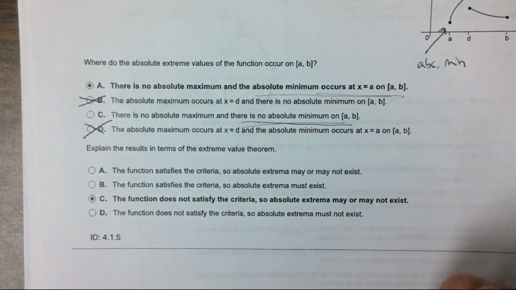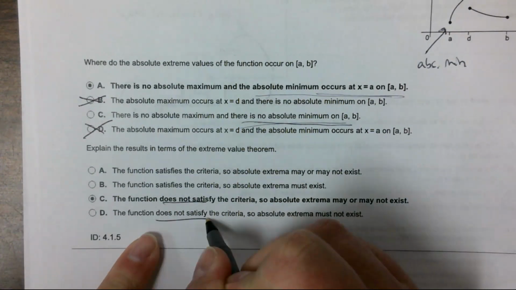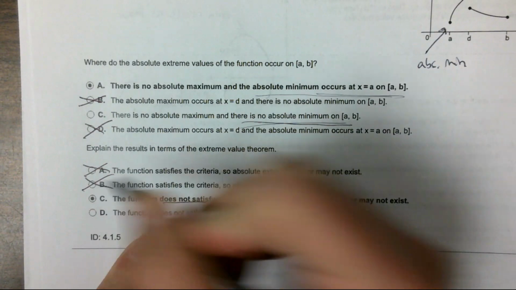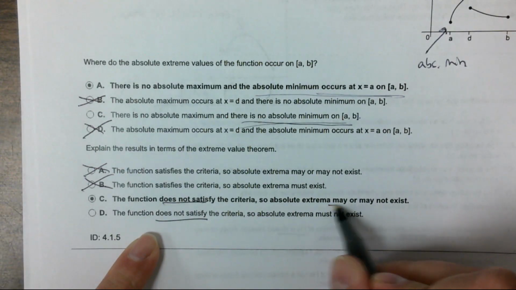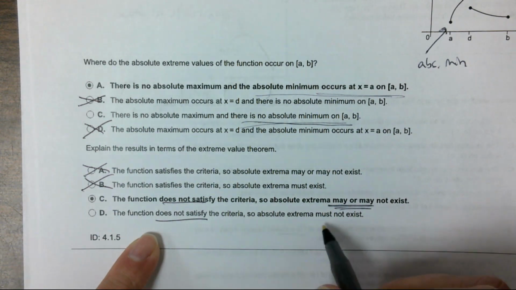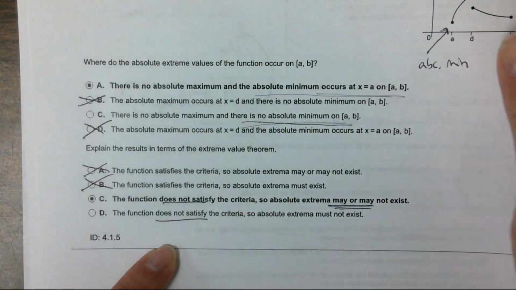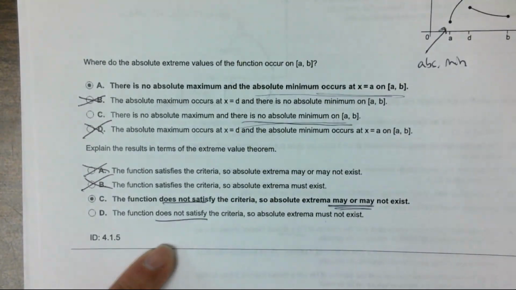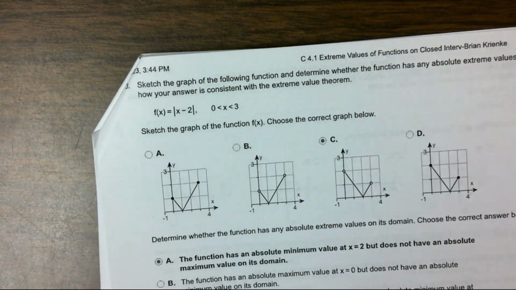And then explain it. It does not satisfy the criteria. So it may or may not exist. It's not that it must not. It may or may not. Okay, so use your examples on this.